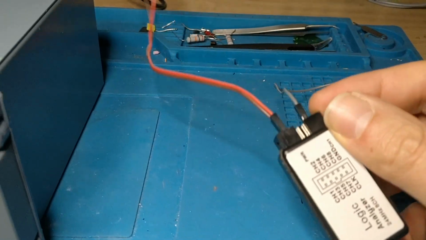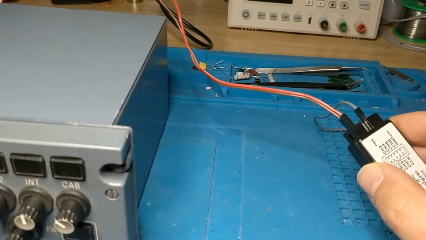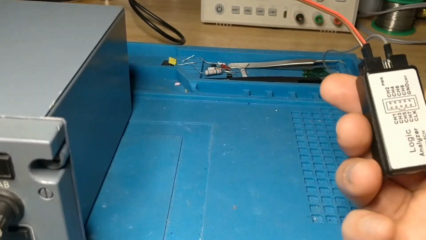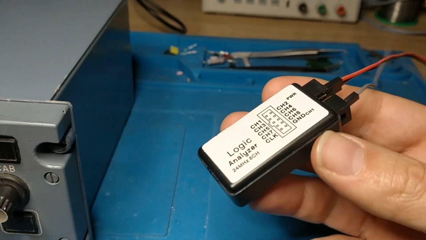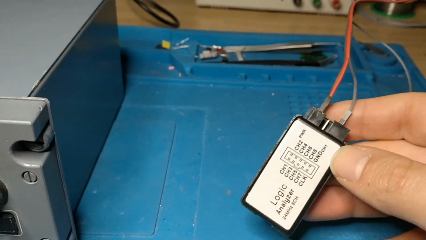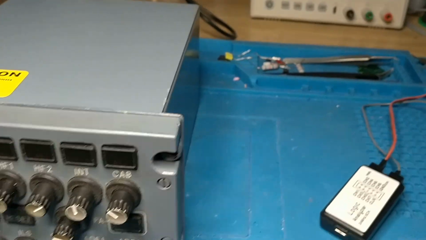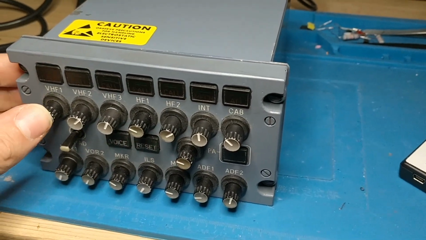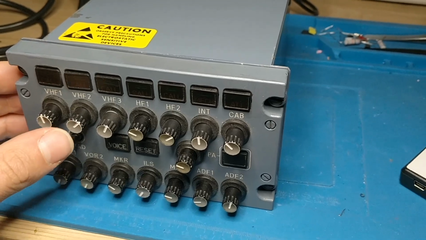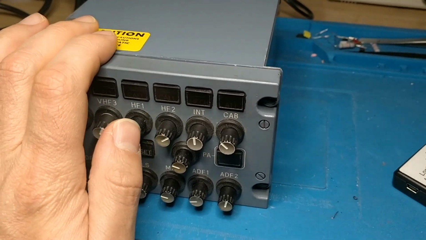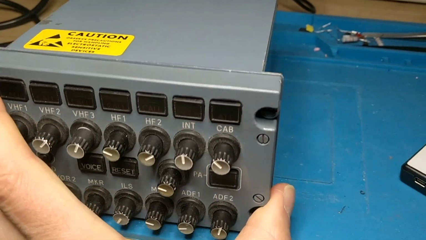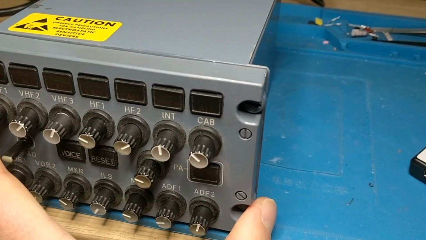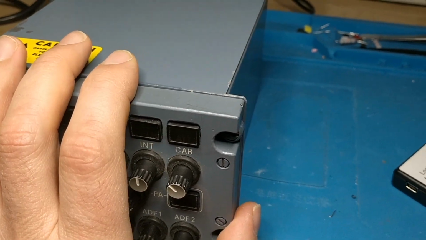So we are going to see how to connect such a logic analyzer to a unit. In this case I'm going to use this unit here, which is an ACP, used in Airbus A320 cockpits.